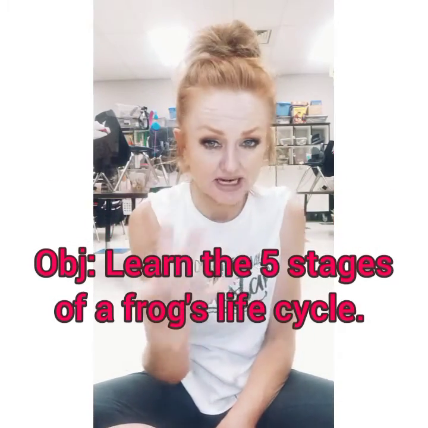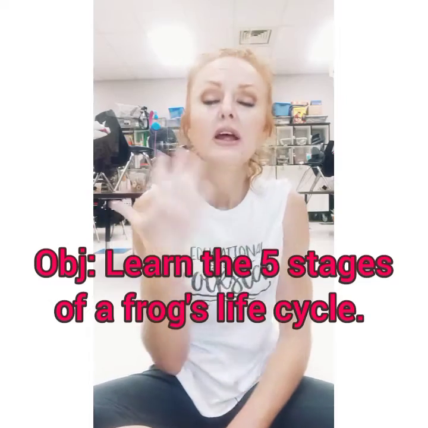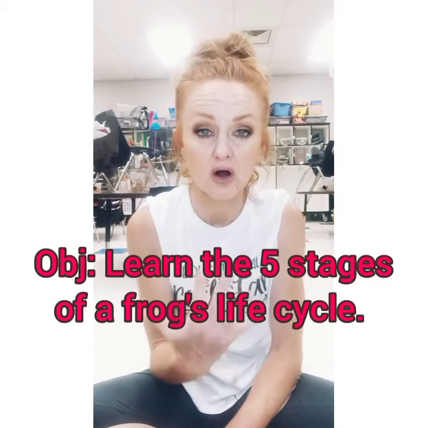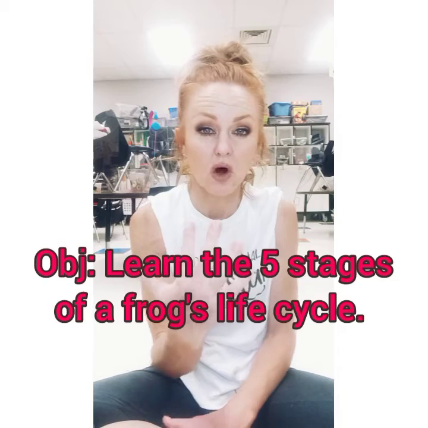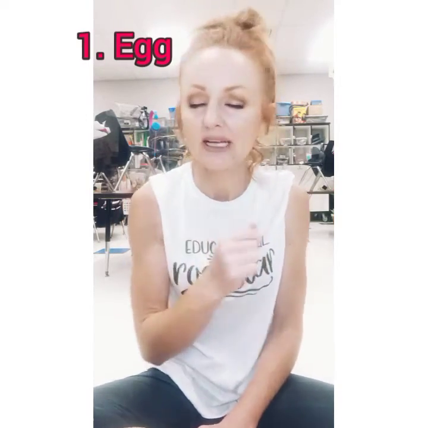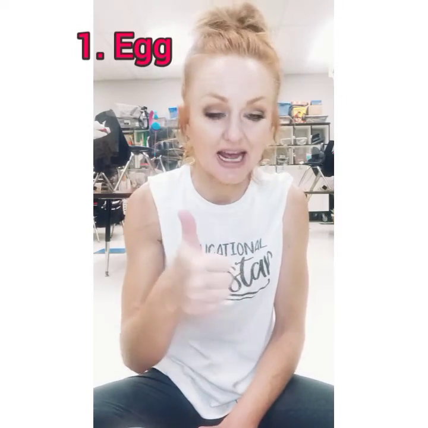So with the life cycle of a frog, and I will make this quick because it's really cool to watch the videos, there are 5 stages of the metamorphosis of a frog. And it is important to know all of them, especially when I may ask you to act it out soon. So the first, as you can imagine, the first stage is the egg. Okay, all life begins as a seed or an egg. They begin as an egg.